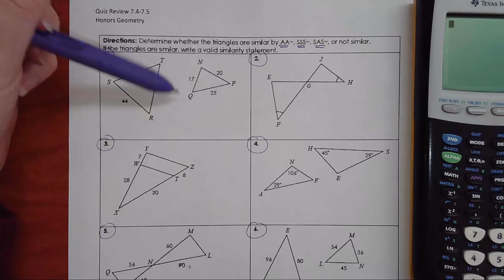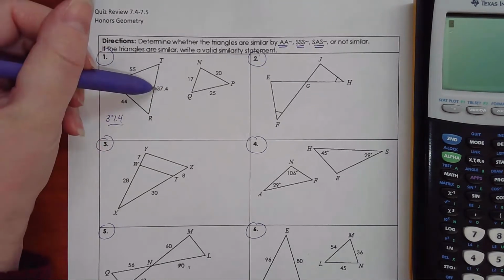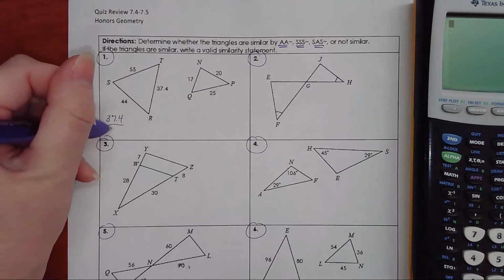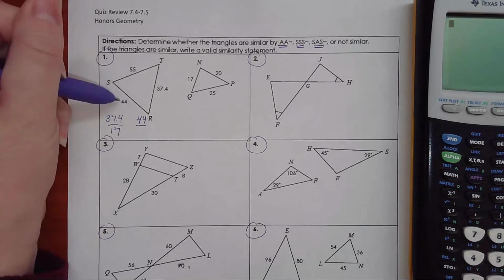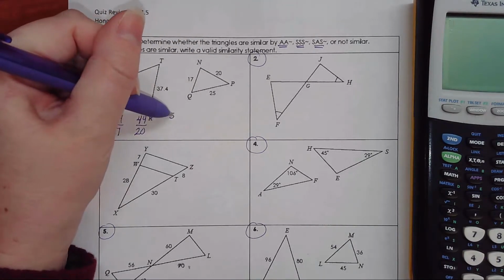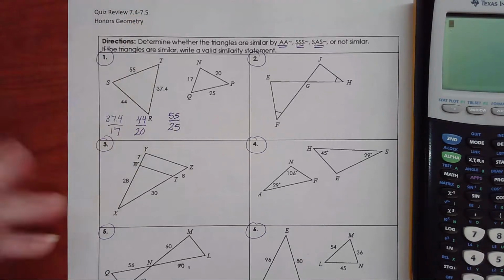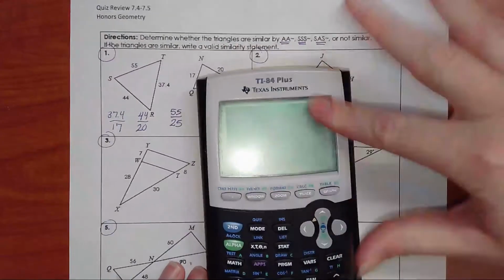So the smallest side on this triangle is 37.4, and that's going to correspond to the smallest side on this triangle, which is 17. The middle side on this triangle is 44, which is going to correspond to the middle side, which is 20, and then longest over longest. And now we're just going to divide these out, and I need to see this step. So I need to see how these all divide out.